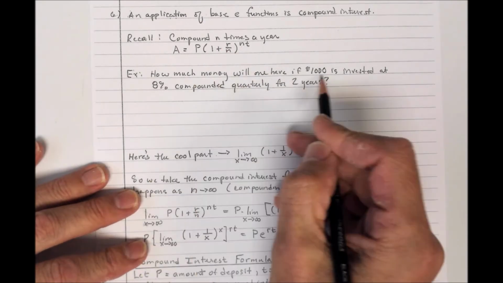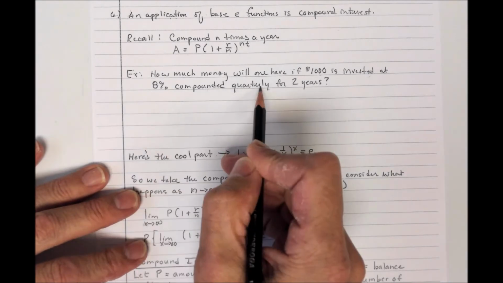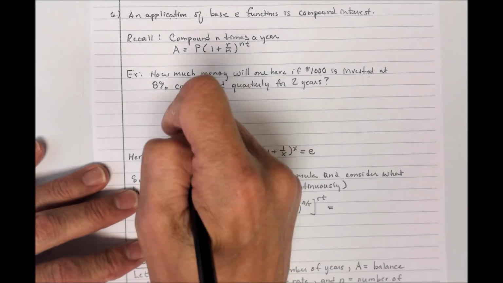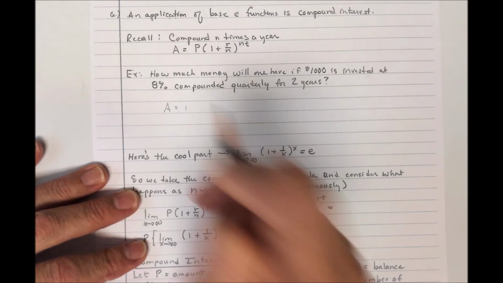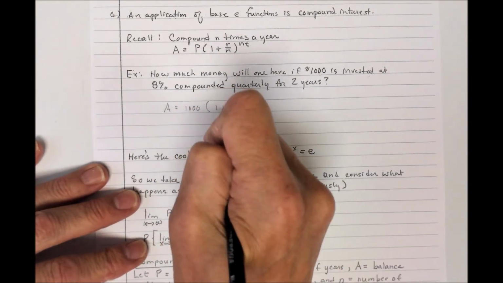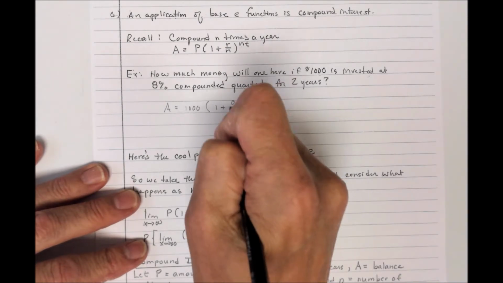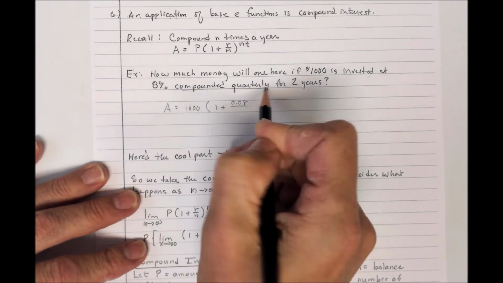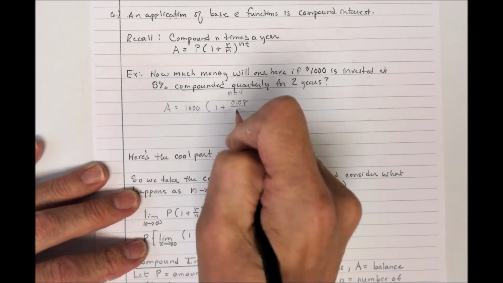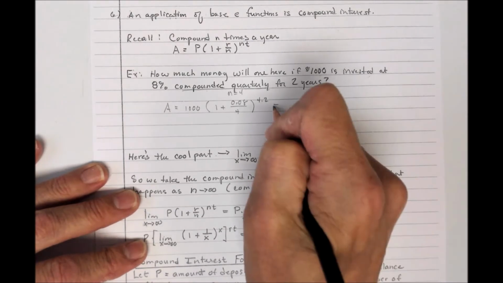How much money will one have if $1,000 is invested at 8% compounded quarterly for 2 years? Well, the amount that I would have would be the principal, $1,000, times the quantity 1 plus 8%, so that's 0.08, divided by n, compounded quarterly, that means n is 4, raised to the 4 times 2 power. So I have 1,000.